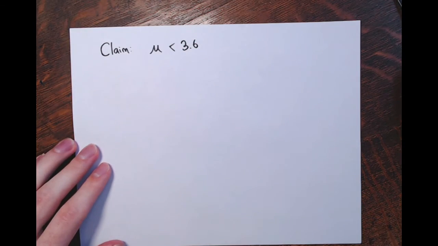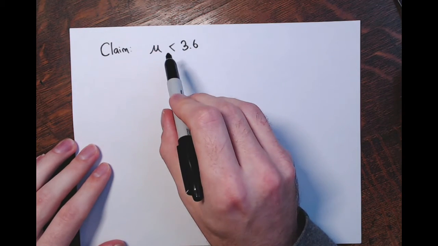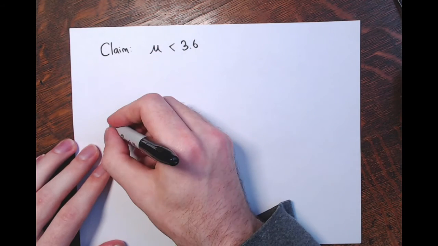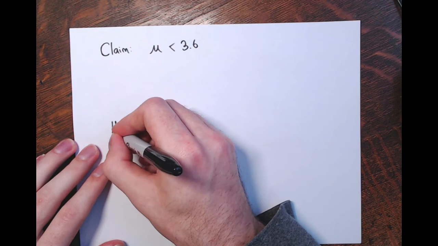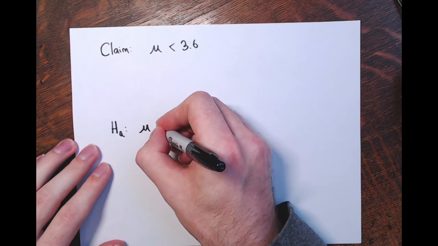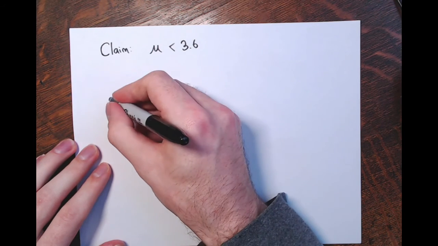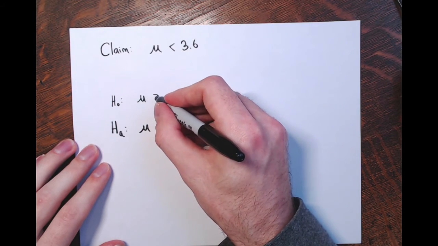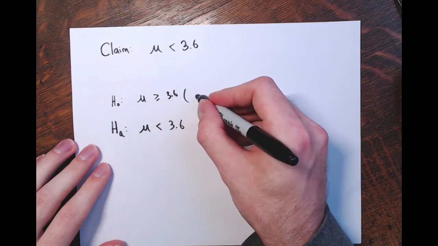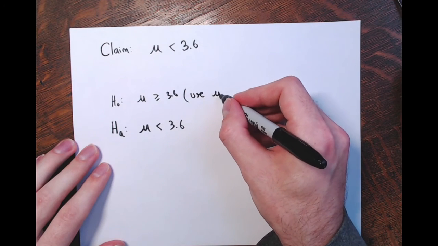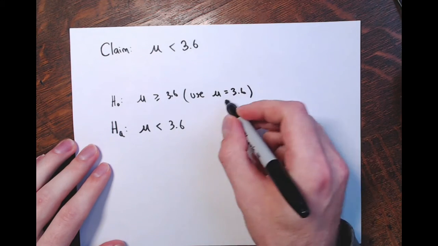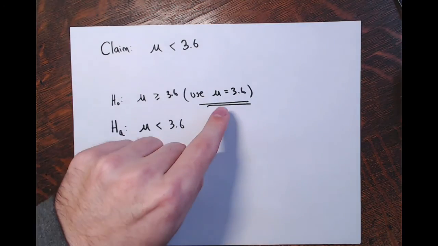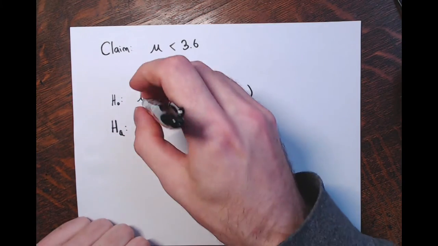Now notice that this does not involve equality, so that's going to be the alternative hypothesis. And then the null hypothesis would be the opposite of this, that mu is greater than or equal to 3.6 hours. But in this book, we're only going to use the equal part, because that's what's going to be assumed when we do testing.